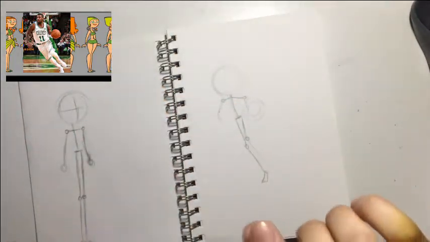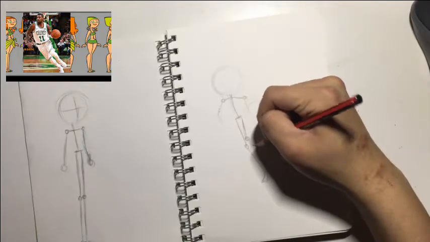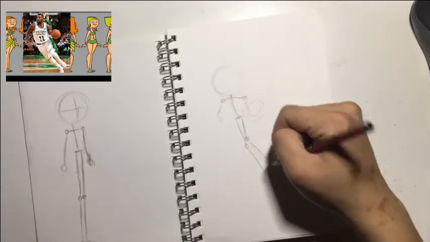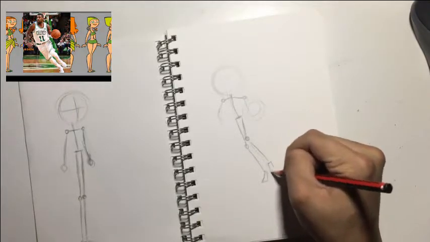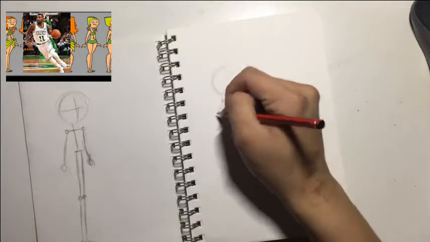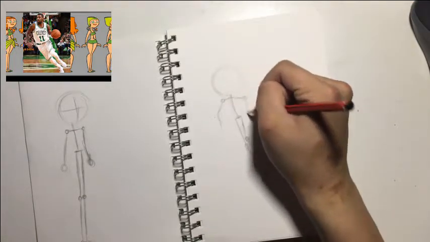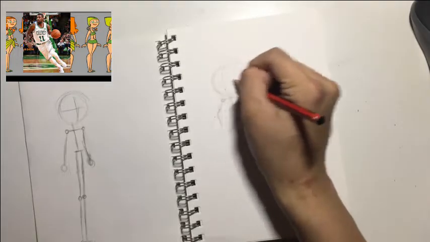If you look at Kyrie Irving, his knee is at a different position. So I draw over here. Then I draw over here, and then work from here. And there you go. Then we just draw this.